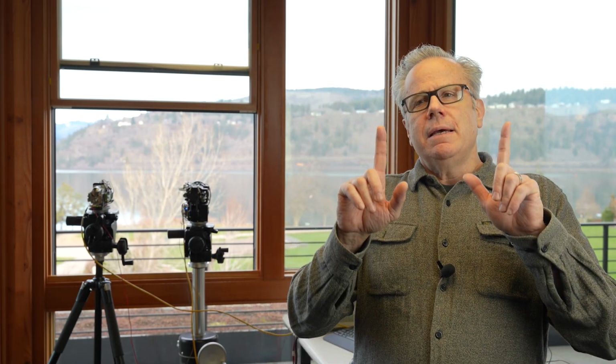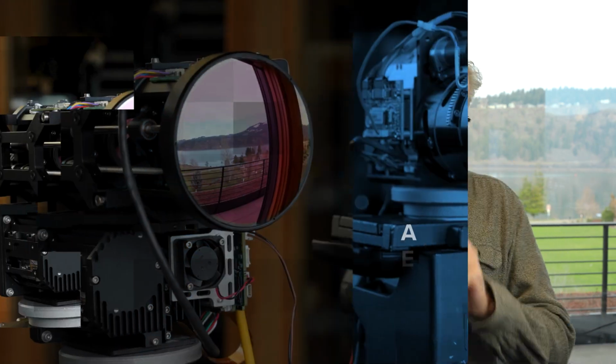Whenever you see comparisons of MTF, you have to look at the presentation of the data. There are a number of ways that different companies express different MTF metrics.